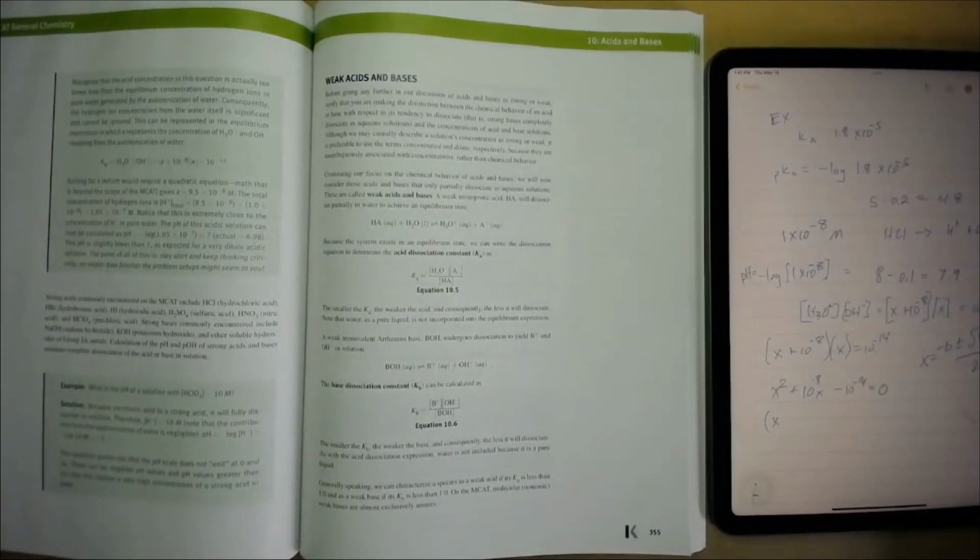So in this case, b is 10 to the minus 8, squared. So 10 to the minus 16.